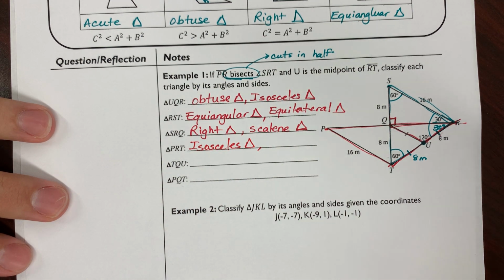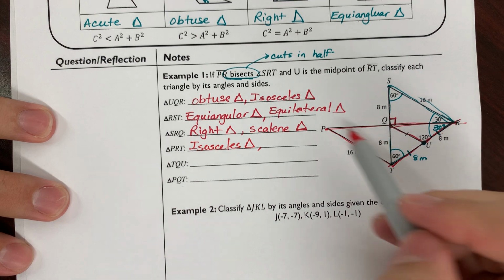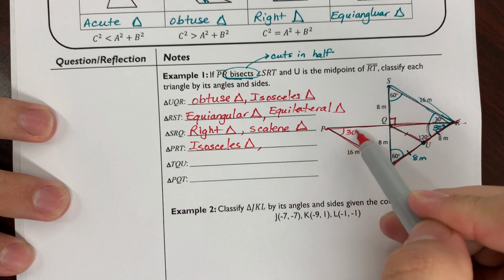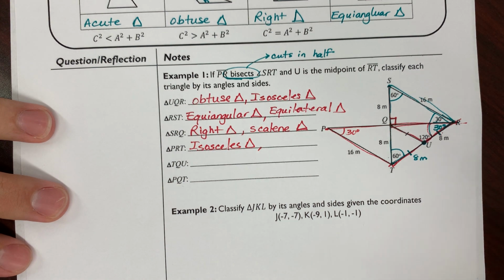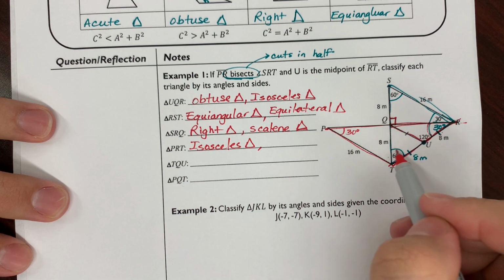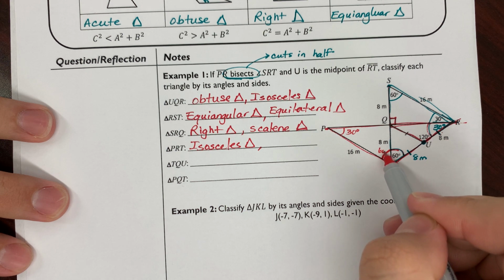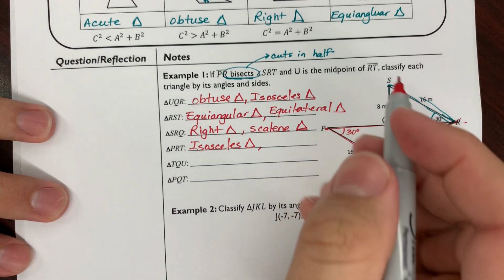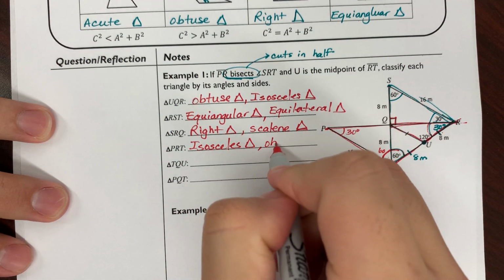And then we also know that if this is an isosceles triangle and this over here is 30 degrees and this is 30 degrees, well, if I added those two and subtracted from 180, then I know that this one right here is going to end up being 120 degrees, so this right here is telling us that it's an obtuse triangle as well.